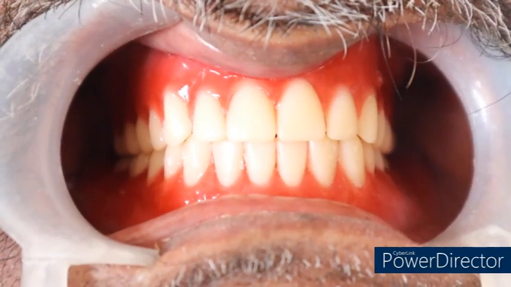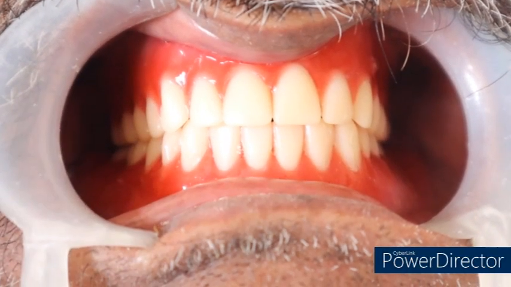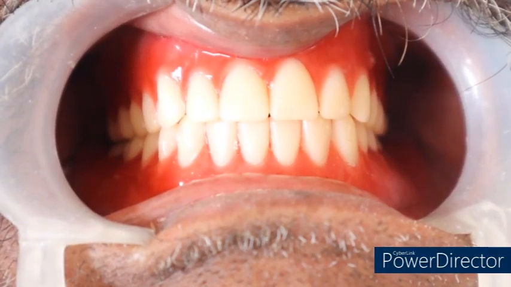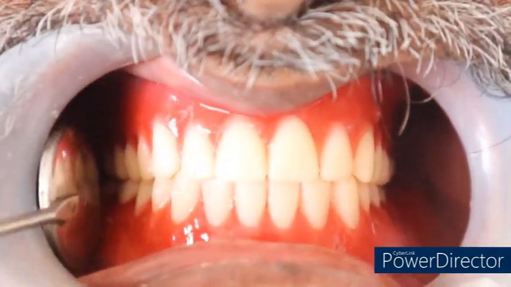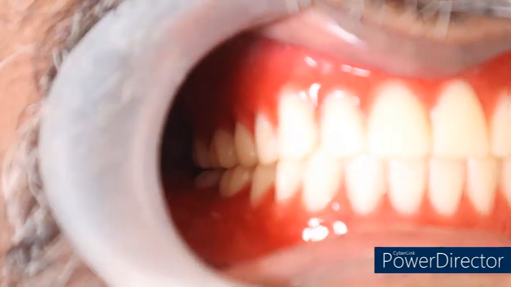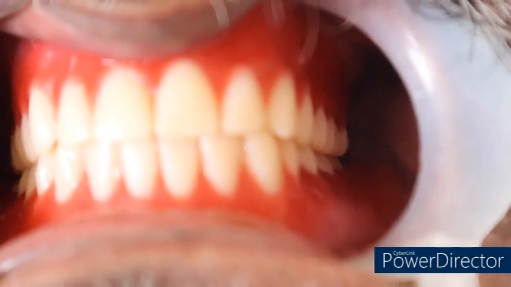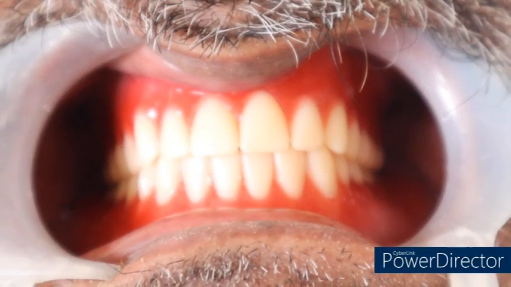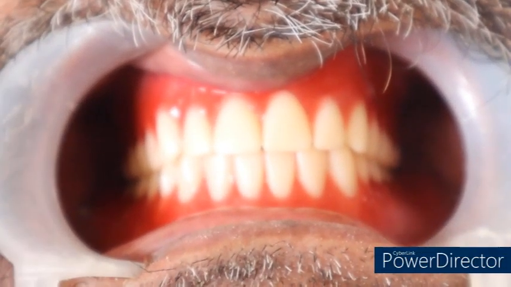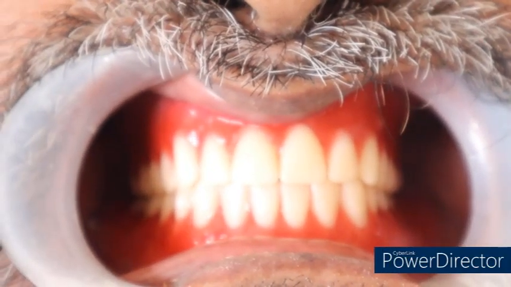To show clearly the centric relation, I have used the cheek retractor. Now you can see the simultaneous contact of the posterior teeth. When you see this side, it is all in simultaneous contact. It is clearly visible, and this side also it is clearly visible. So this is how it should be in the centric relation when the patient is biting. Any discrepancy here is a mistake in the centric relation, and you have to repeat the teeth setting.